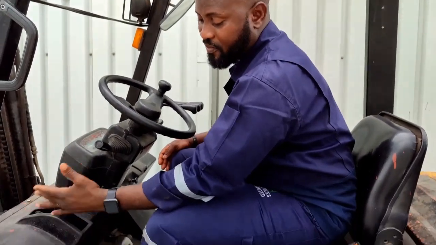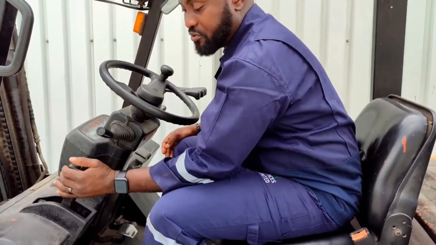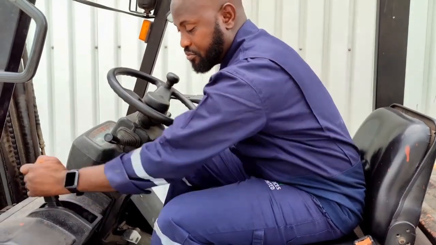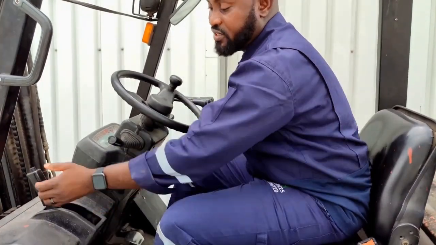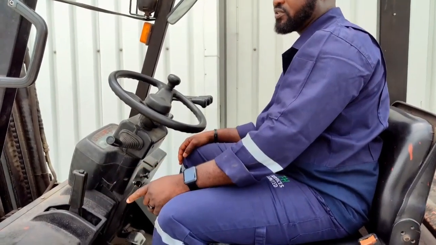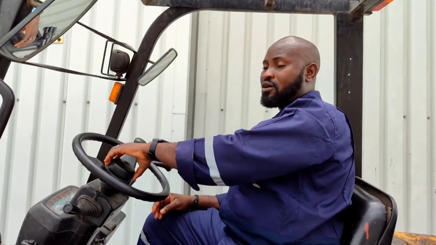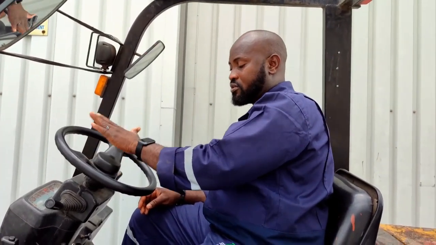Here we have our handbrake. If it is engaged, you push it forward. You press this button here, then you push forward. To engage it, you press the button again, you push it backward. Now it is engaged. Moving from there, on our steering wheel, we have our horn attached to the middle.